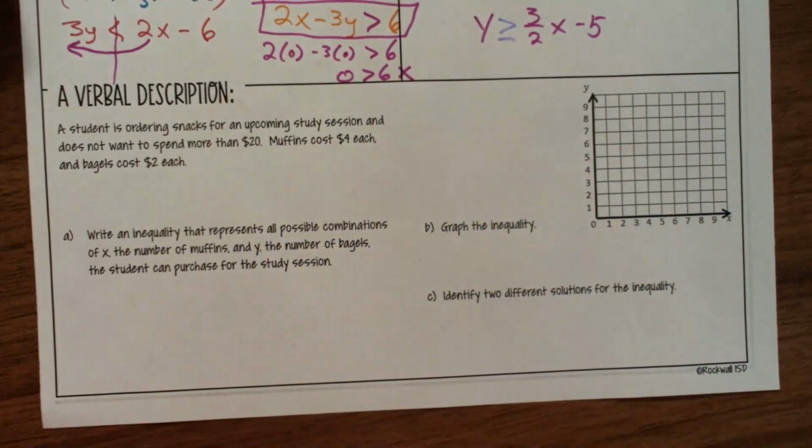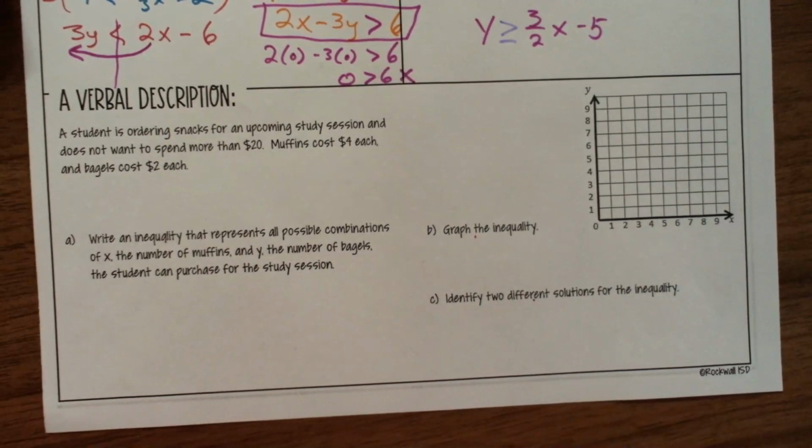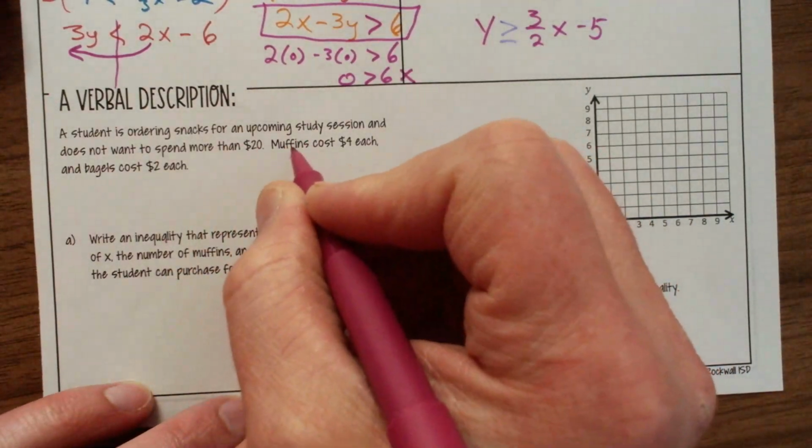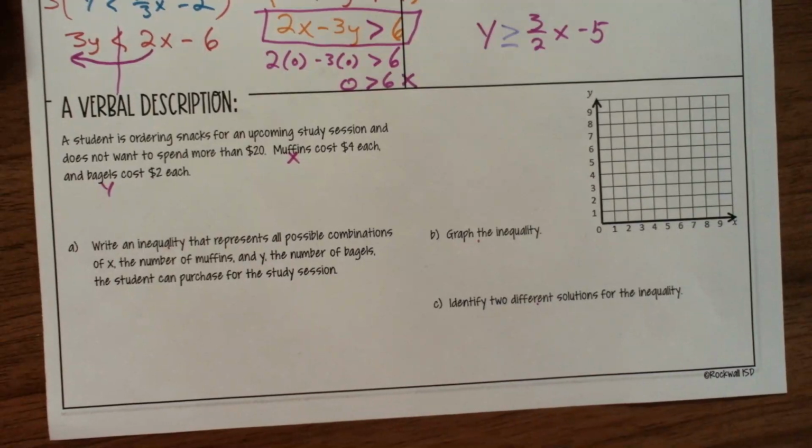Last problem. The verbal description problem. It looks like we're going to have to write the inequality, graph the inequality, and identify 2 solutions to this inequality. A student is ordering snacks for an upcoming study session and does not want to spend more than $20. Muffins cost $4 each, bagels cost $2 each. Write an inequality that represents all the possible combinations of x, the number of muffins, and y, the number of bagels, the student can purchase for the study session.